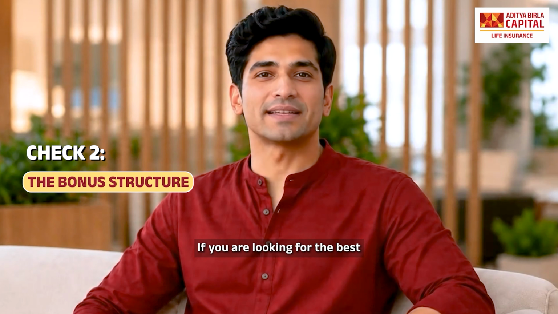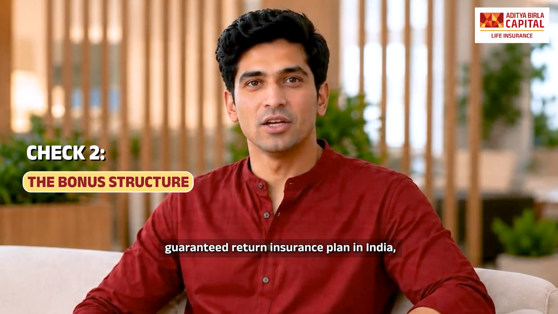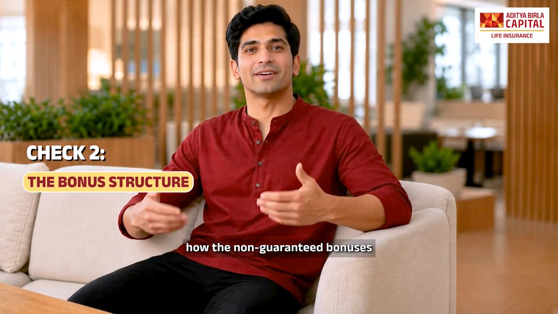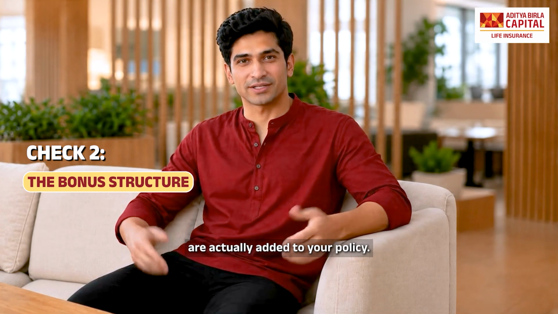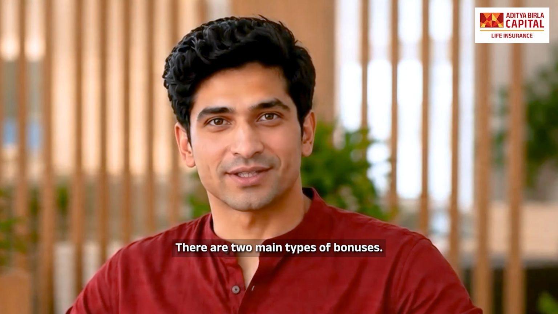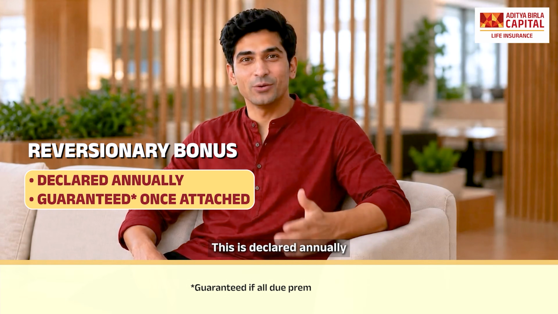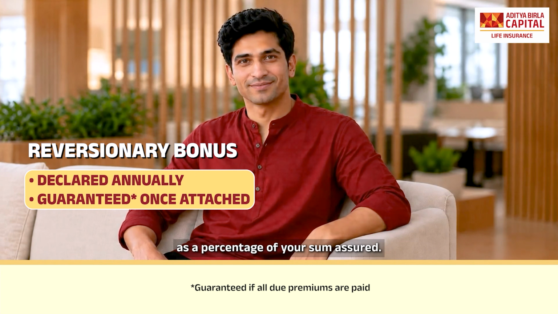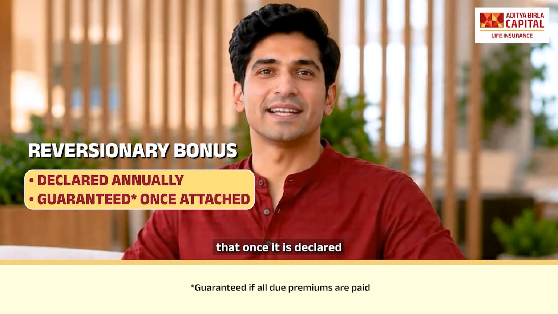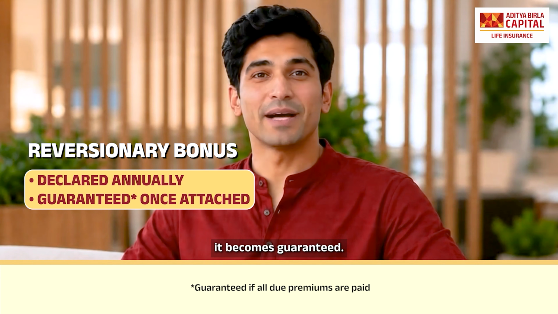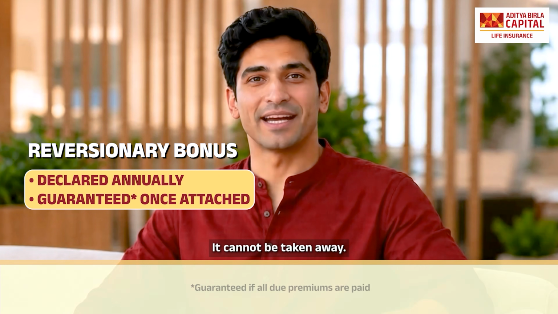If you are looking for the best guaranteed return insurance plan in India, you need to understand how the non-guaranteed bonuses are actually added to your policy. There are 2 main types of bonuses. First is the reversionary bonus. This is declared annually as a percentage of your sum assured. The magic of this bonus is that once it is declared and attached to your policy, it becomes guaranteed. It cannot be taken away.